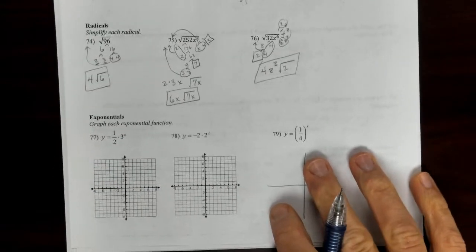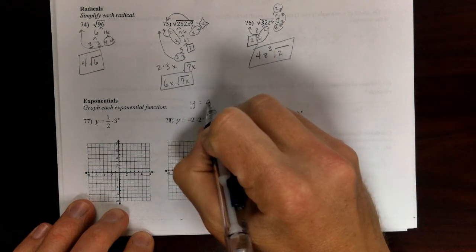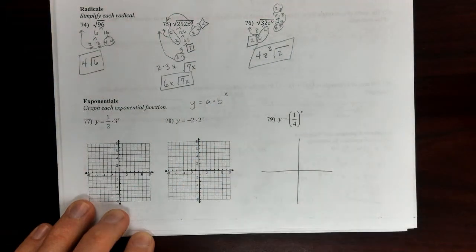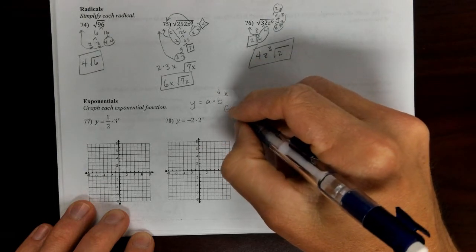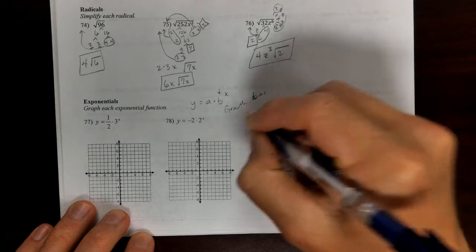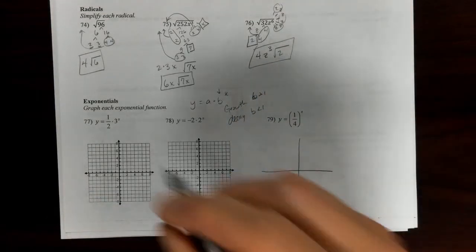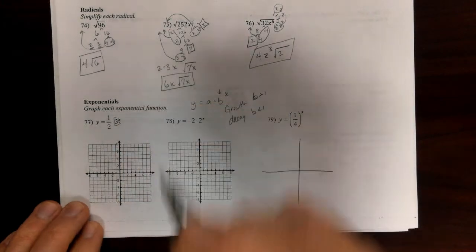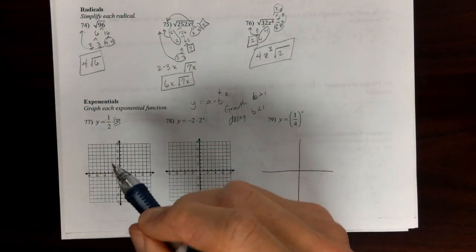All right, let's look at some exponential functions. Remember, exponential functions are y equals a times b raised to the x. B is going to be my base. That's going to tell me whether it's a growth or a decay. Growth when b is greater than 1. Decay when b is less than 1. So in this case, I have a base of 3. My a value is 1/2. I have a base of 3, so we know it's going to be a growth function.